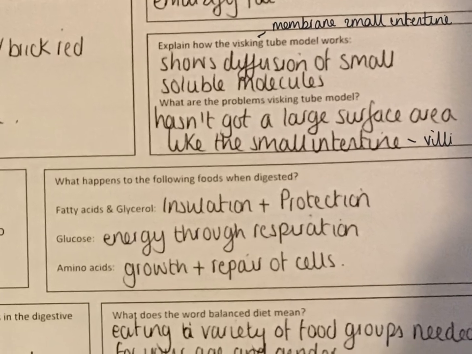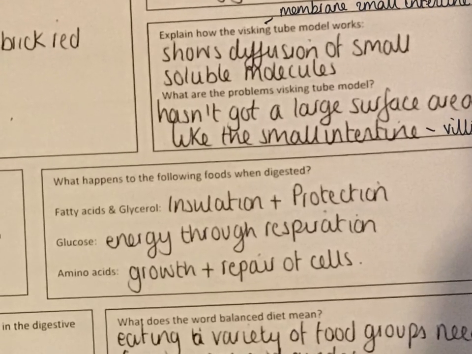Then if we look at what happens to the following foods, we've got fatty acids and glycerol, glucose and amino acids. What do we need them in the body for? Why are we breaking them down? We use fatty acids and glycerol for insulation, to keep us warm, and also protection of organs. You could be the skinniest person, but your organs will still have fat around them, okay? It's just to protect them if anyone bumps into you, for example.